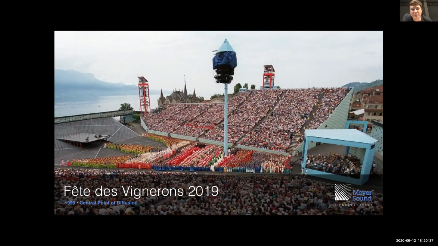The only thing that was relevant for us was that it was pretty clear they wouldn't want to have a central point of diffusion like it is now on the screen. So that's what happened in 1999. It's a Meyer PA, it's MSL5, MSL3, DS4. It's already a self-powered system, but it's all a point source. And so that was the basis. They didn't want to have that.